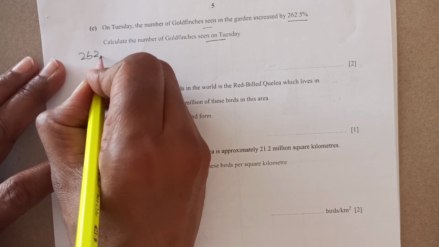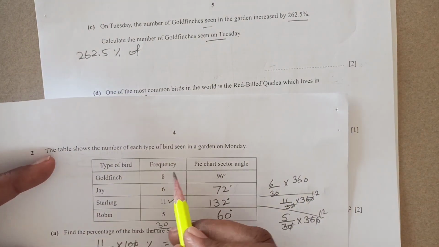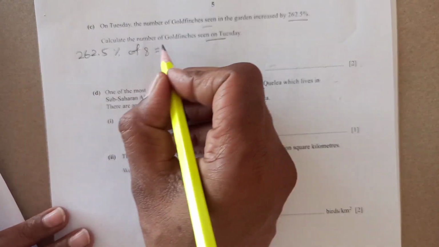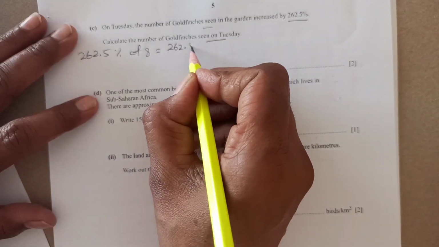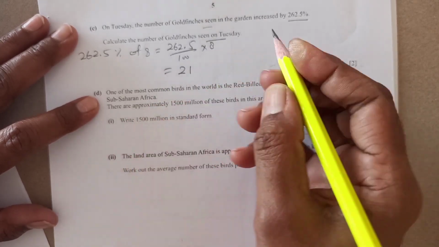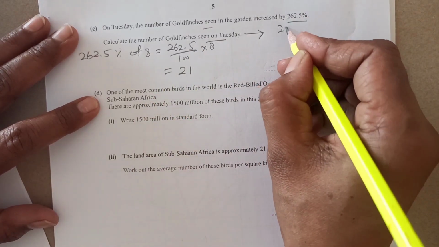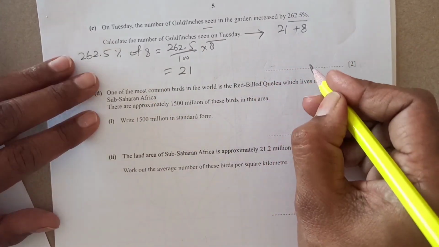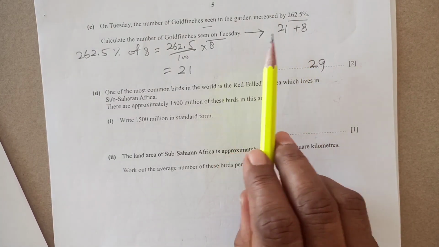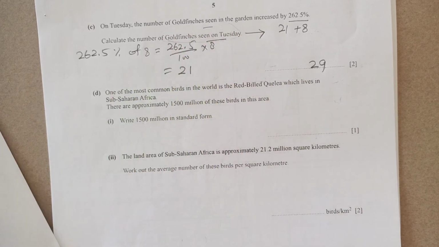So 262.5% of, on Tuesday we had 8 goldfinches there. So 8 here. So that is 262.5 over 100 times 8. So this is 21. So the increase in goldfinches seen on Tuesday is 21. There were 8 before. So the total is 29. Remember to add this one once you get this, because the question is to calculate the number of goldfinches seen on Tuesday, right?